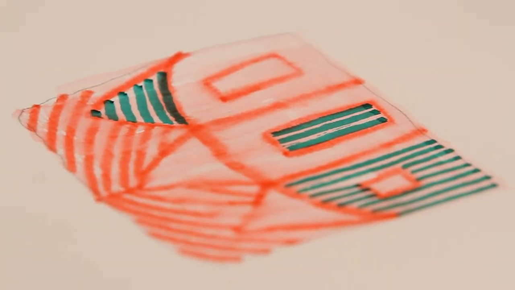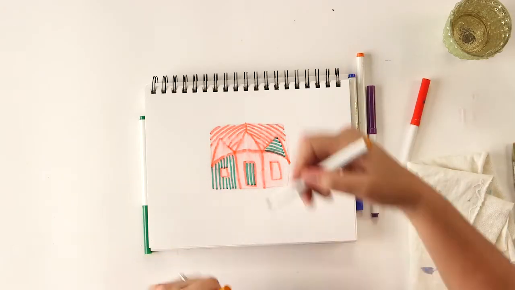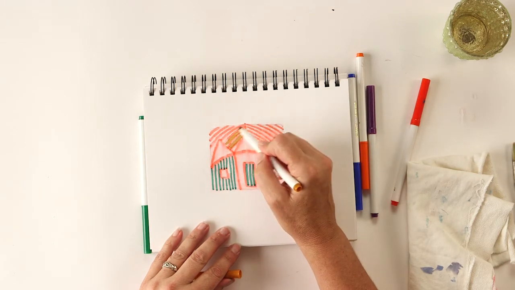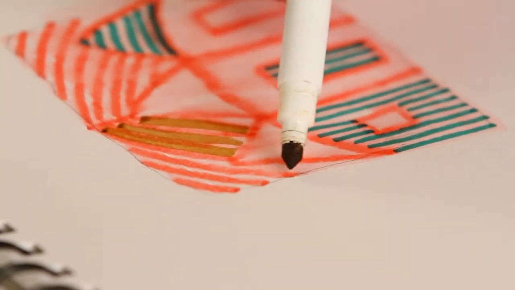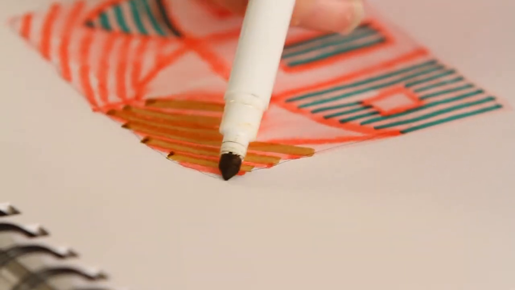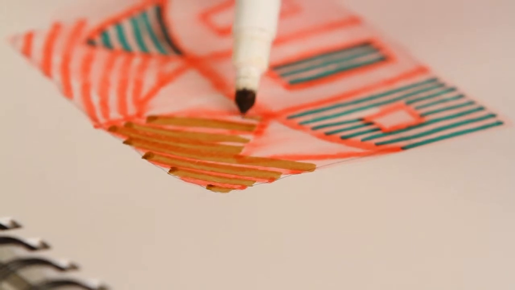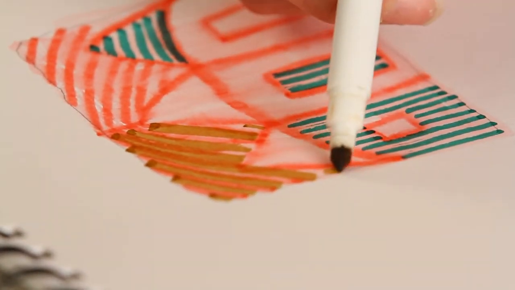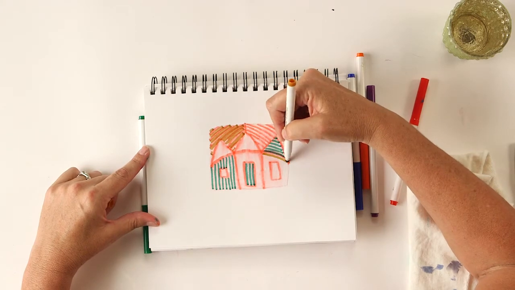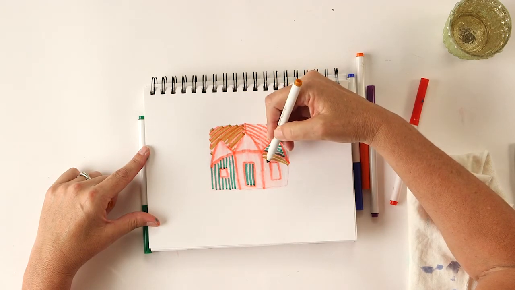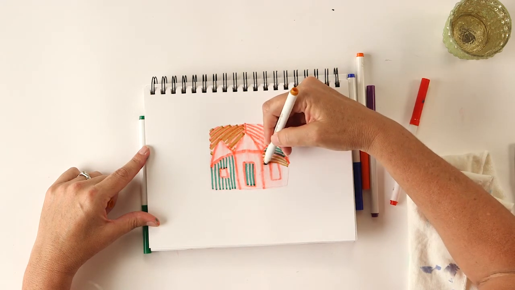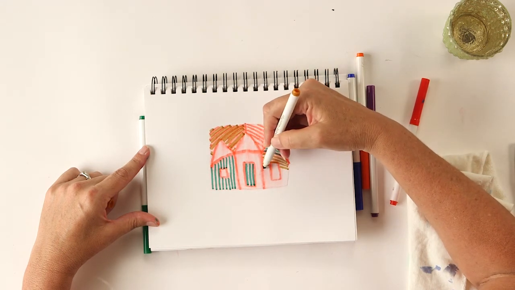Okay. I think I'll make the sky kind of yellow and red. Actually, I'll make one part of the sky yellow and red. So I have yellow over here, and so I wanted to have some on this side of the painting too.